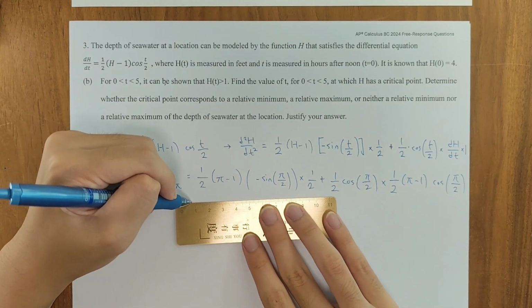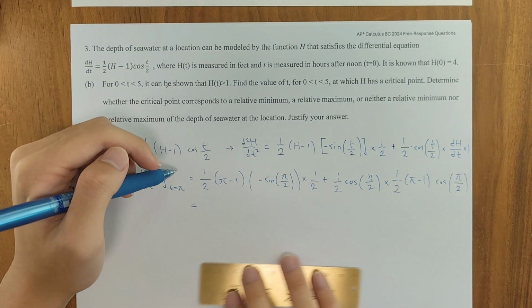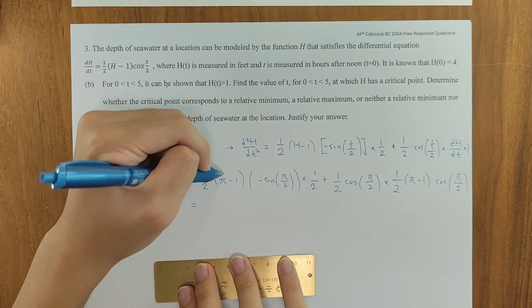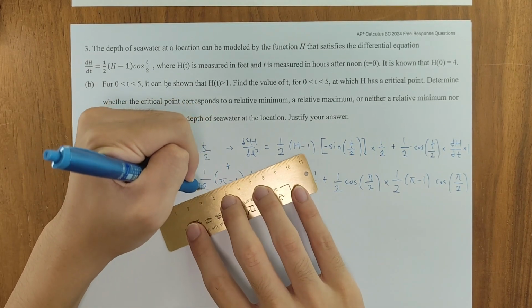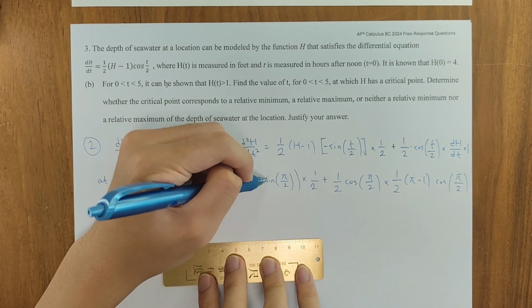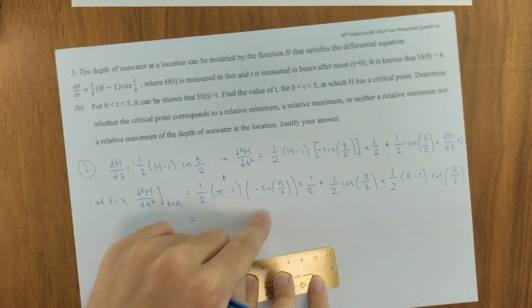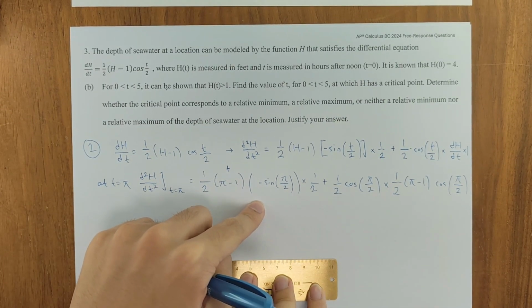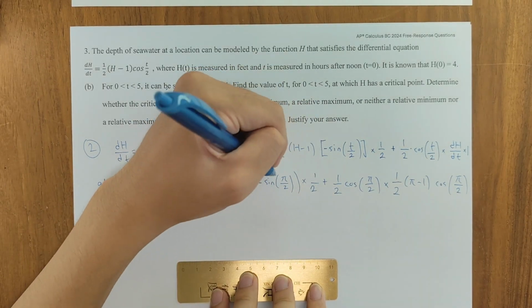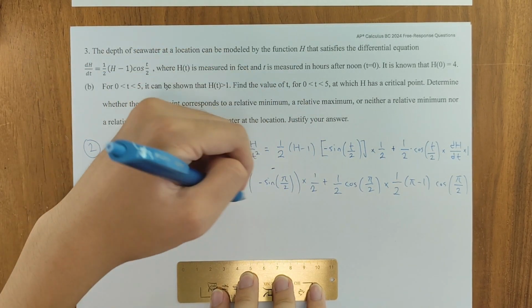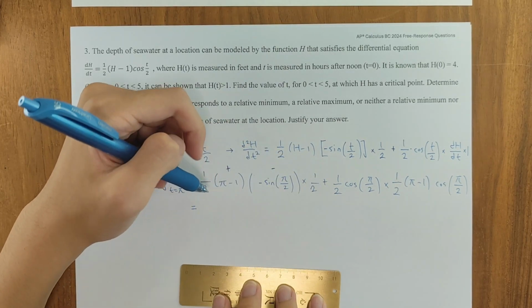Okay, so is this positive or negative? So let's analyze term by term. Pi, so 3.14 minus 1 is positive. And negative sine pi over 2. So sine pi over 2 is 1, so negative 1. So this makes it negative. So this term is negative here.